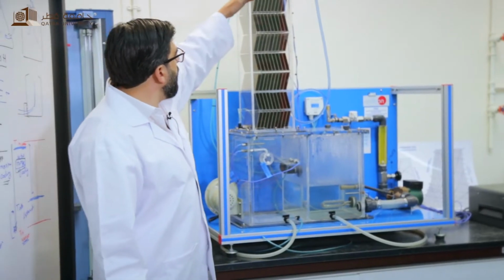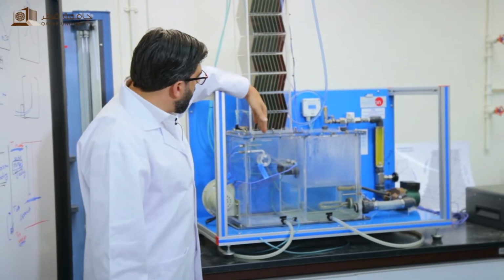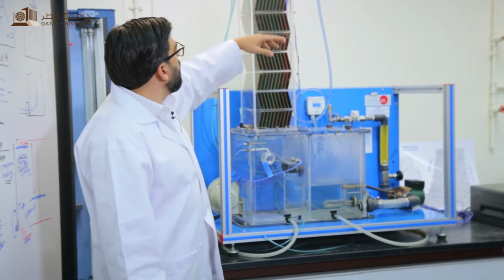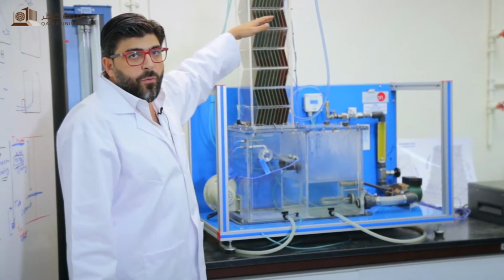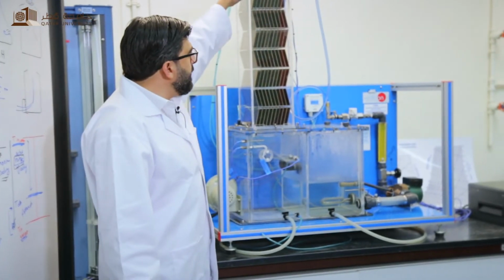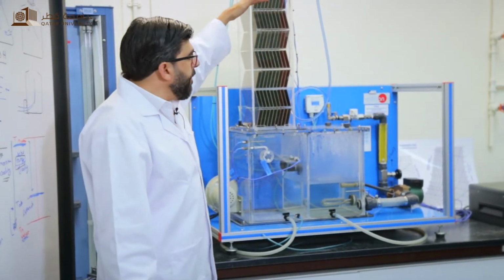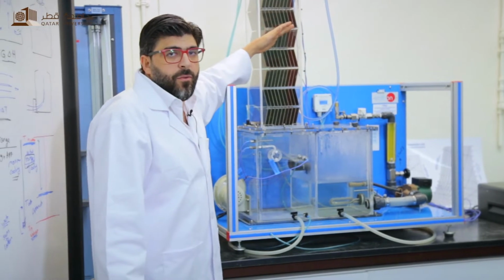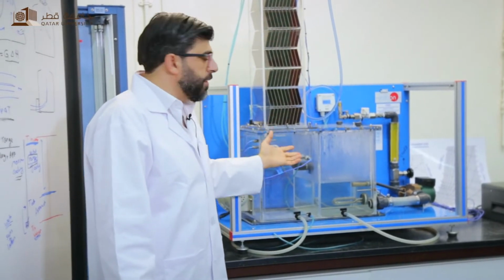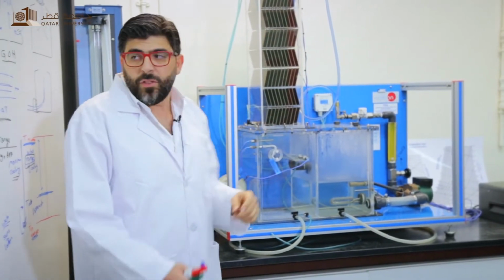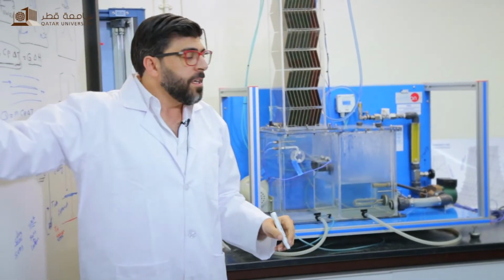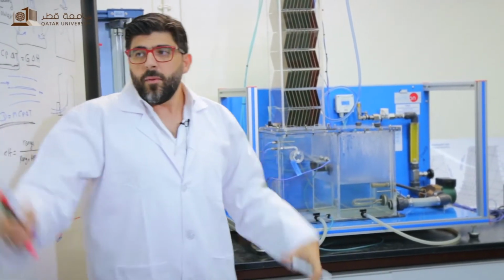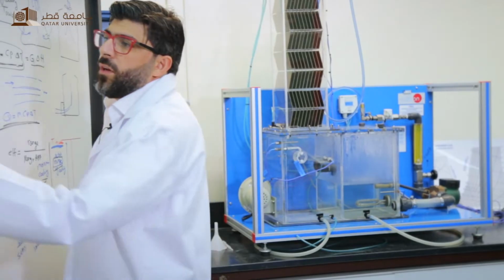Water comes from the top of the column and air comes from the bottom of the column. If the rate of evaporation increases, that means we have an amount of water lost. I don't want to lose my water system, I want to keep it. So when the rate of evaporation increases, it minimizes the effectiveness of the cooling tower.